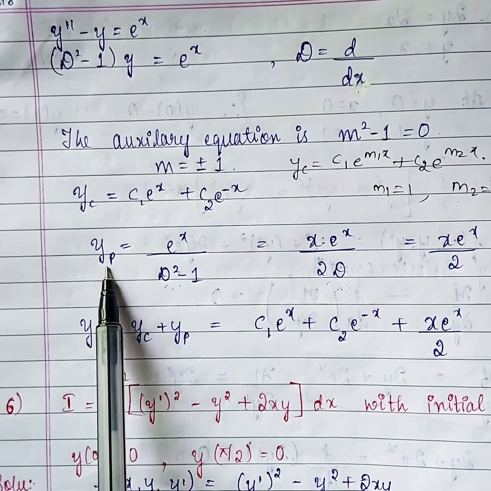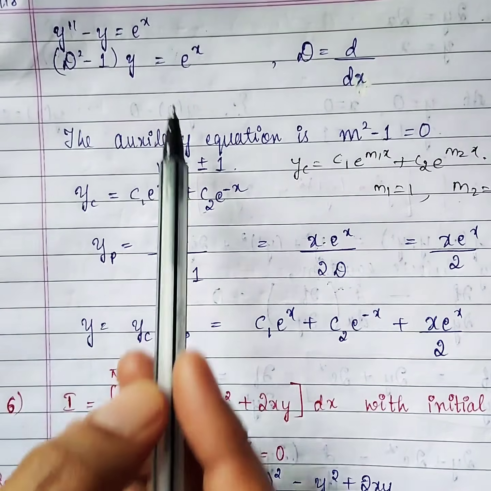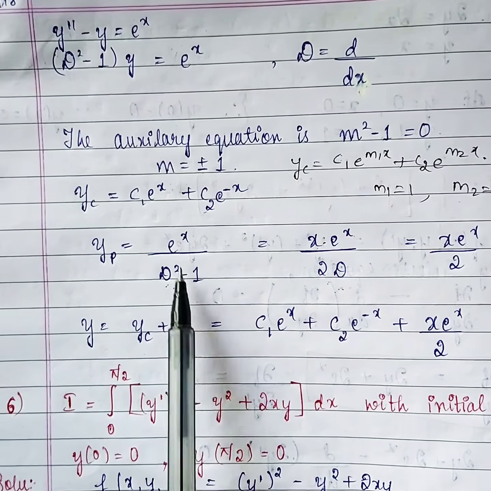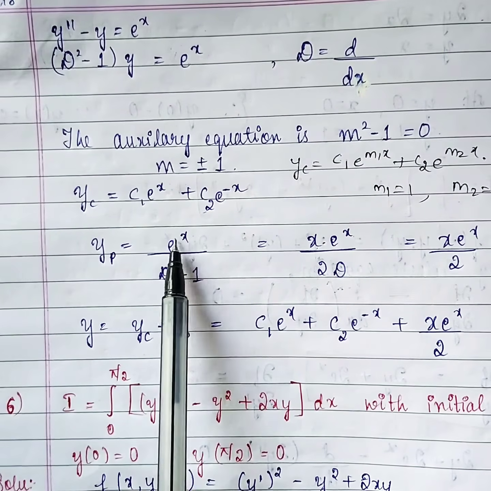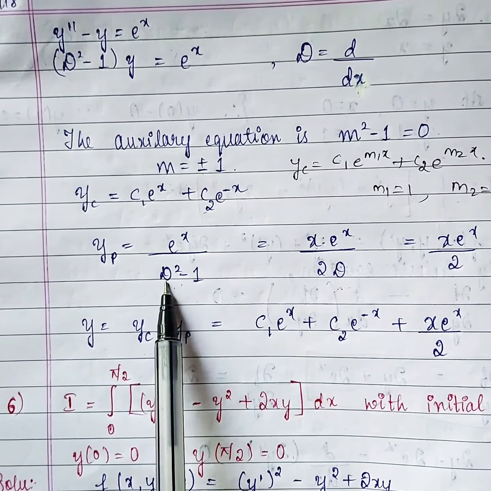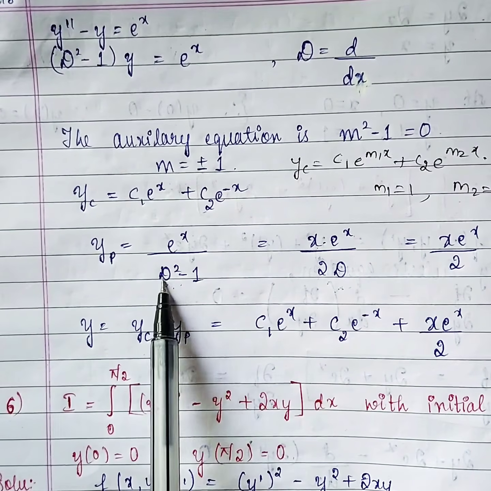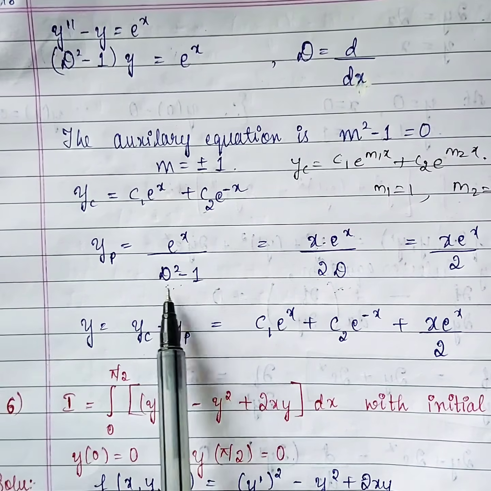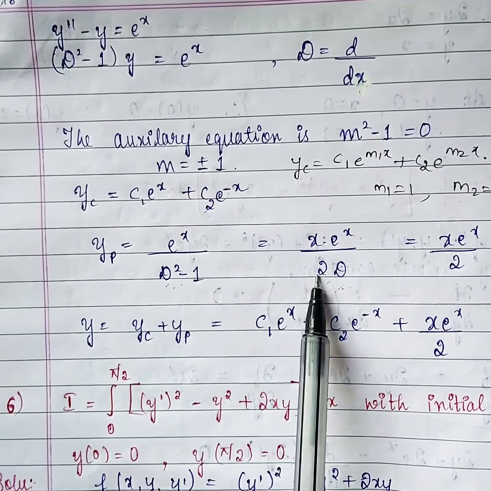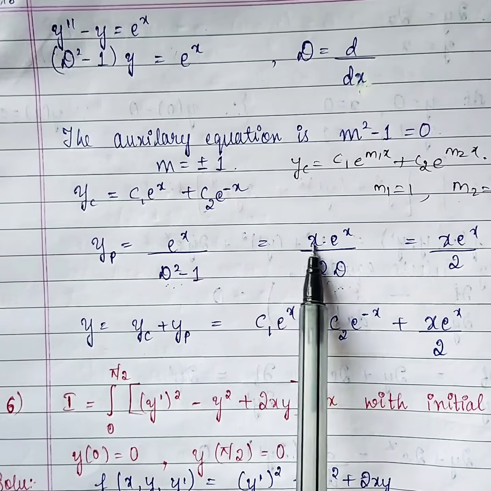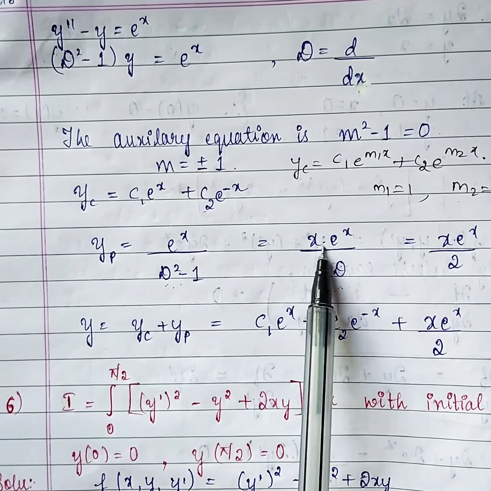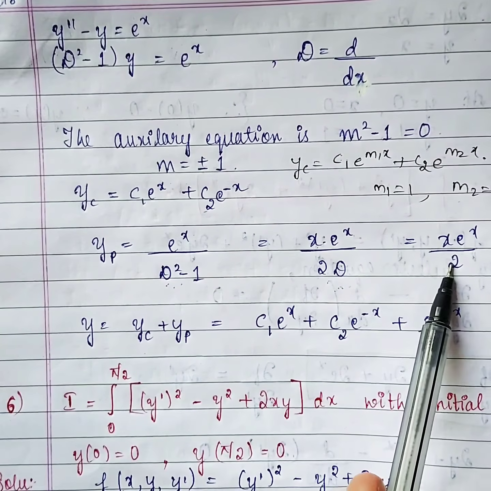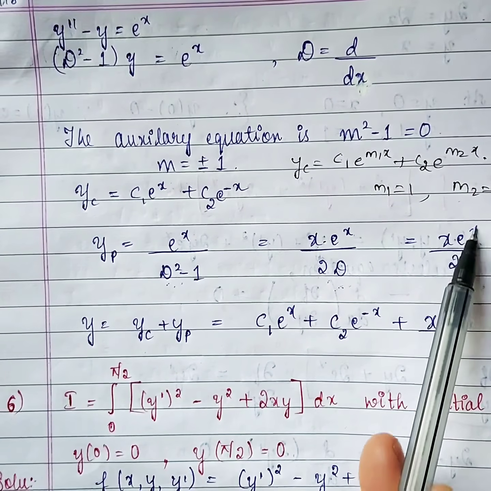And the particular integral, that is yp, is equal to what is there on the right hand side, e power x by d square minus 1. Now, what is the coefficient of x? 1. If I substitute this, the denominator will become 0 and I cannot find the answer. So what we will do, we will differentiate the denominator, d square minus 1 differentiation is 2d, and multiply with x in the numerator, x into e power x by 2d. So now we substitute d as 1, you will get this answer. So x into e power x by 2.